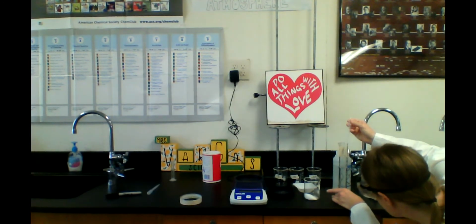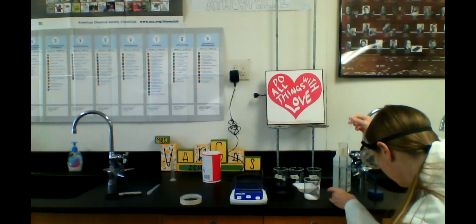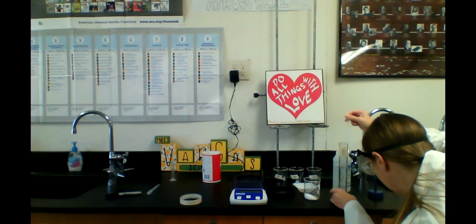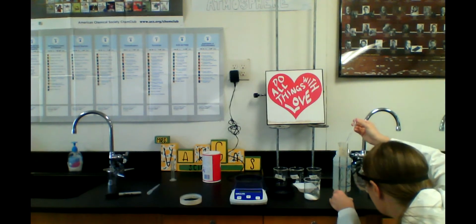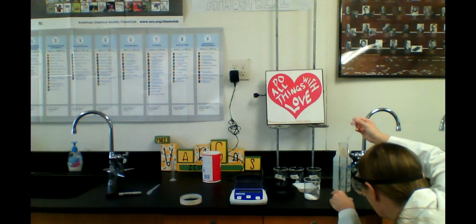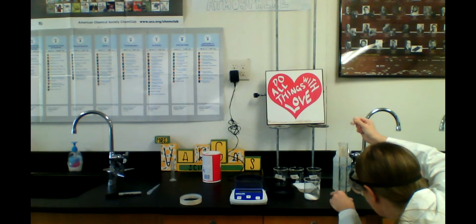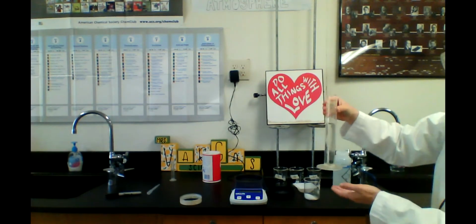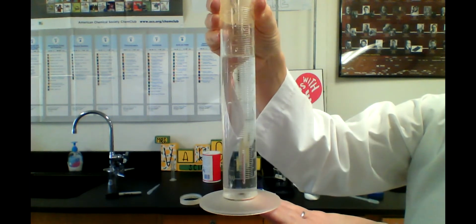Okay, and notice how I'm getting down to eye level. The meniscus is the name of the curve of the water. And we always want to read from the bottom of the meniscus. I'm at 74. From the bottom of the meniscus, we want that right in line with that 75 mark. Okay, and there we go. So we get down to eye level, and we want to look straight on and make sure that it is 75. Okay, and I'm going to pour that into my beaker.